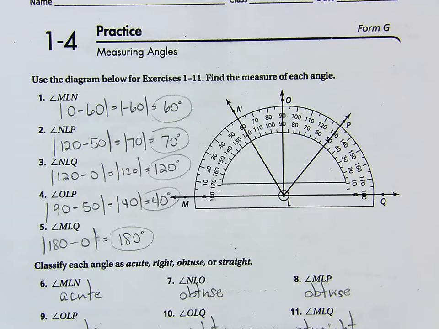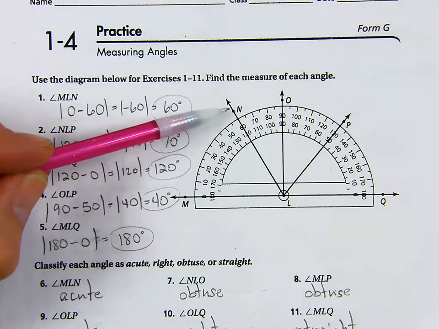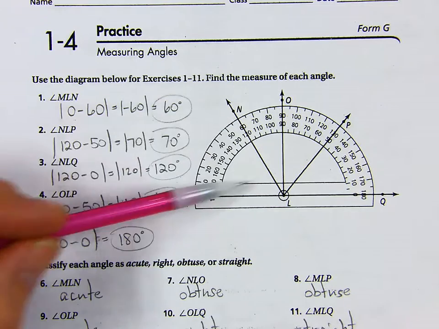For practice, measuring angles. At the top, we are going to use the diagram below. In exercises 1 through 11, find the measure of each angle. So the first angle is angle MLN. Now this one's pretty simple because we know it's an acute angle.